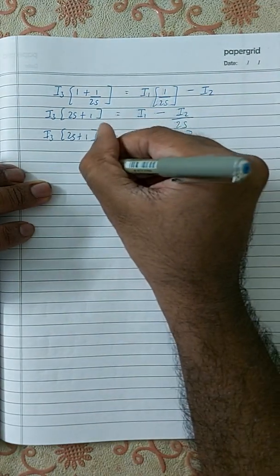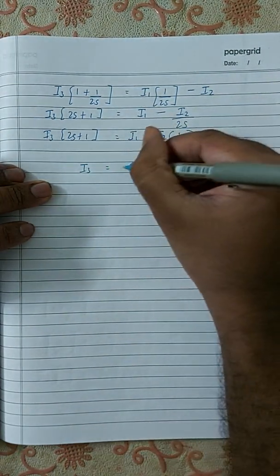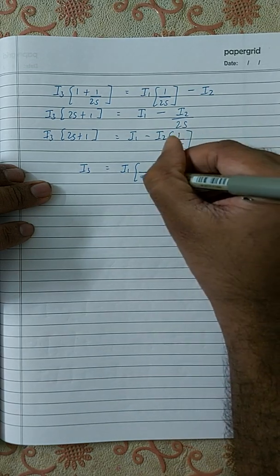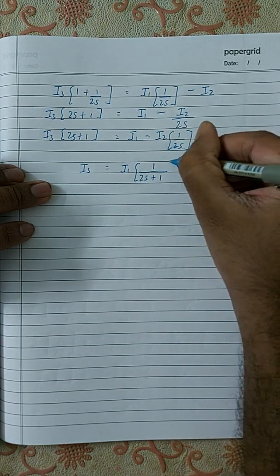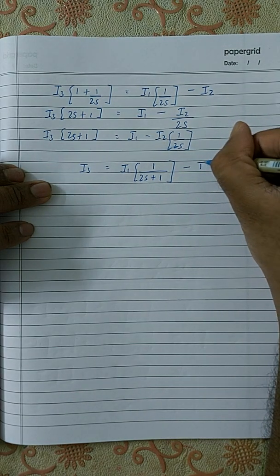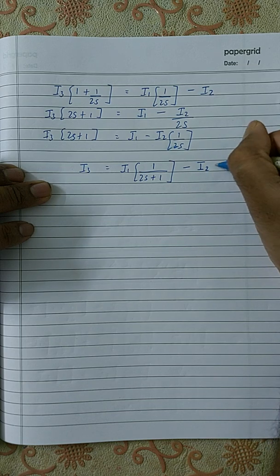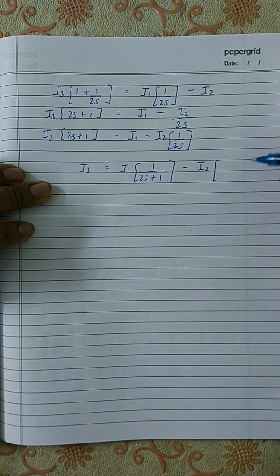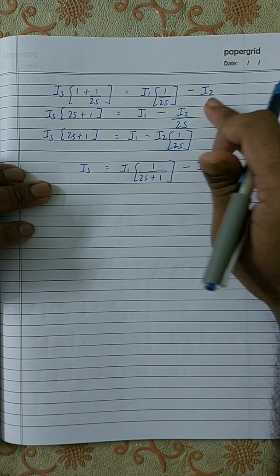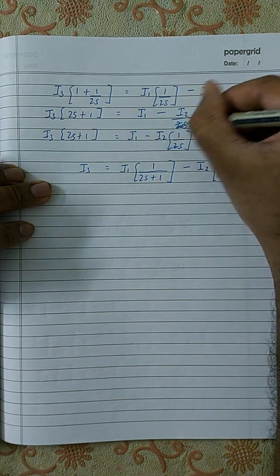Or in other words, I can say that I3 is equal to I1 into 1 by 2s plus 1 minus I2 into, if you're multiplying the entire equation, then 2s will be over here in the numerator.